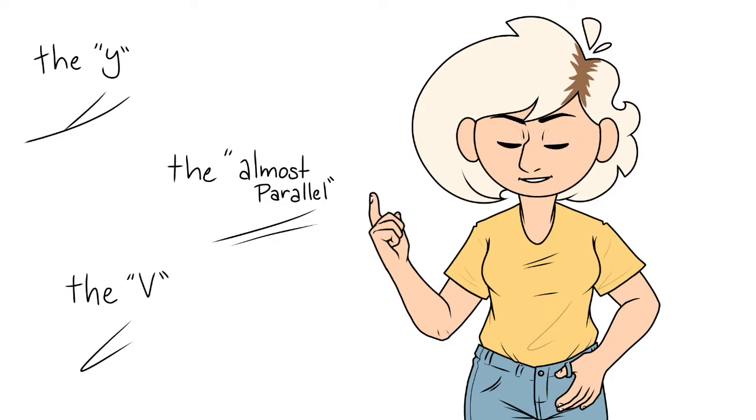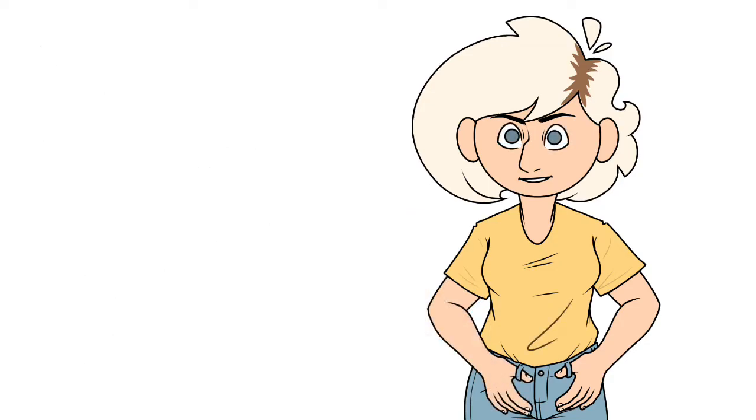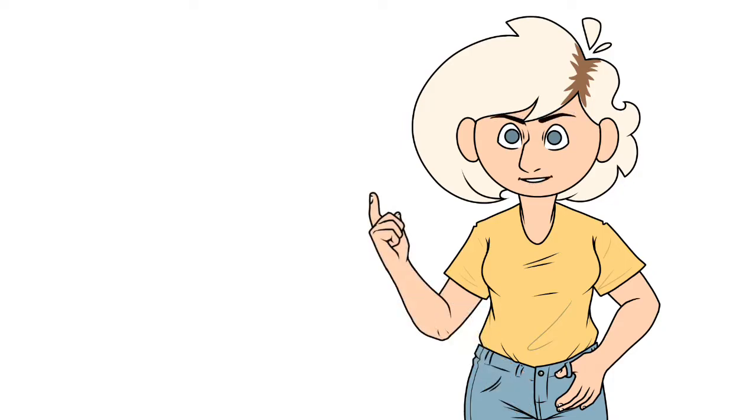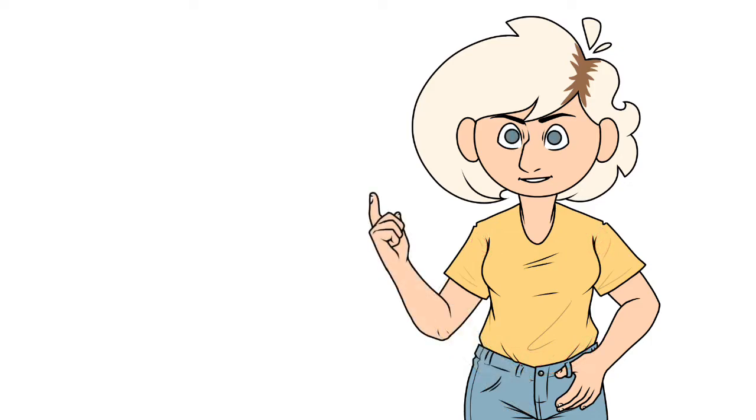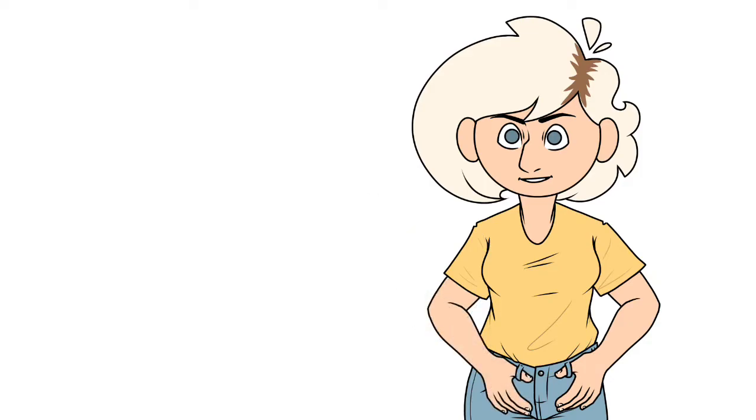Each shape is equally useful as the others. When I'm drawing clothing, I usually use the V and the almost parallel simply because those are the shapes I find most visually pleasing. There's really no other reason. Ys would work just as well as anything else, so just play around with it. Figure out where the most tension is on the fabric, and that's where the folds will be. Add your fold shapes there, in whatever way you find prettiest, and then take a step back and admire your handiwork.